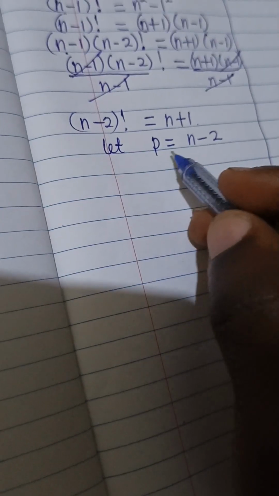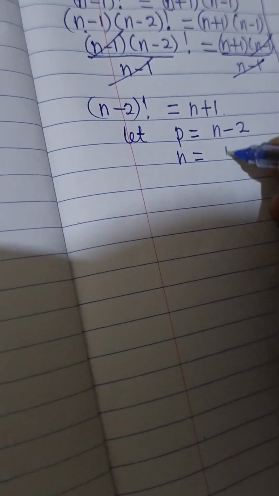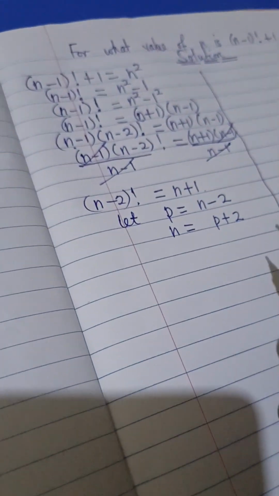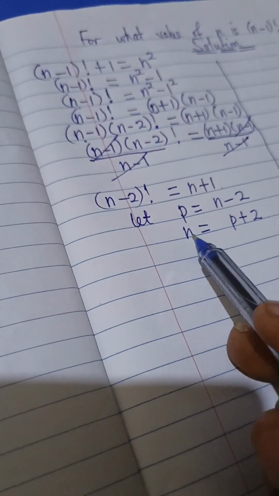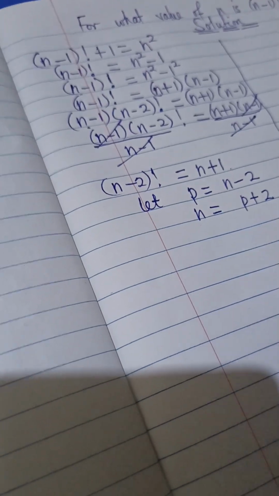That is, n minus 2 equals p. In that case, my n will then be equal to p plus 2. If I want n, I just send 2 to the left, and that gives me positive 2. And so I can rewrite that as n equals p plus 2.